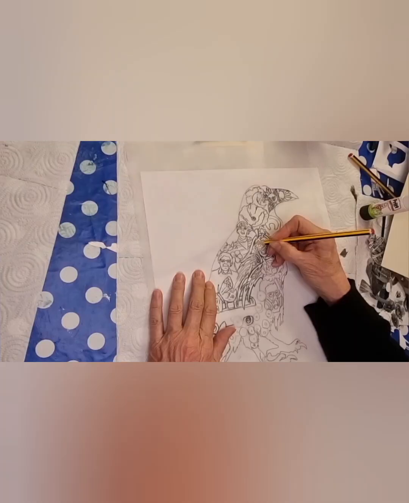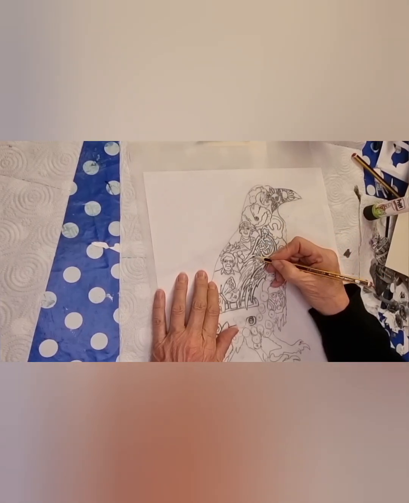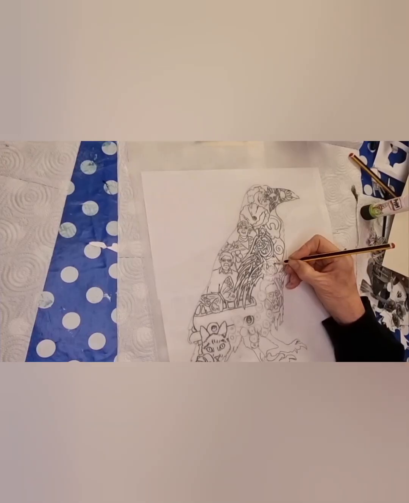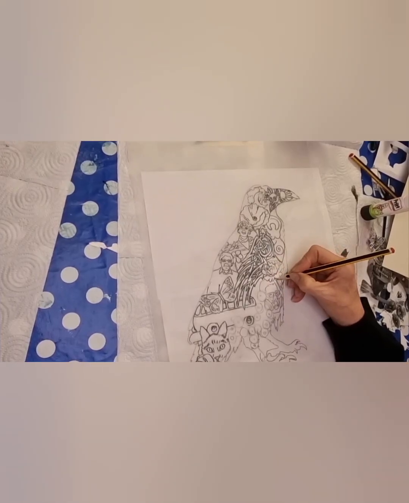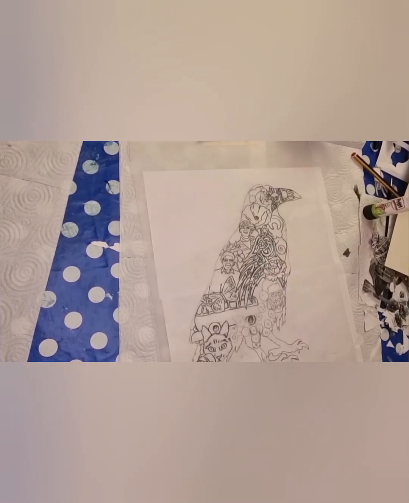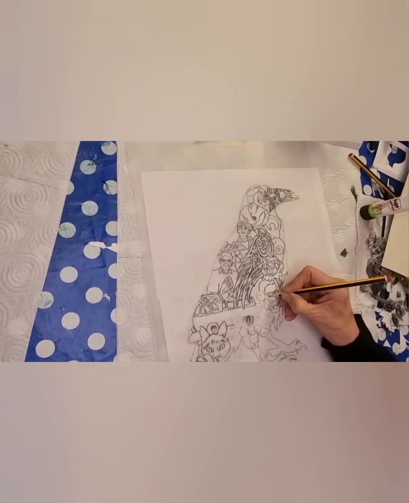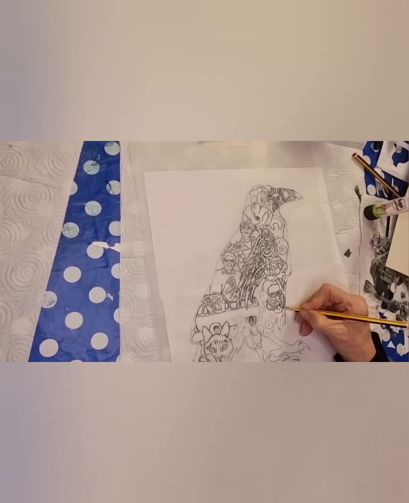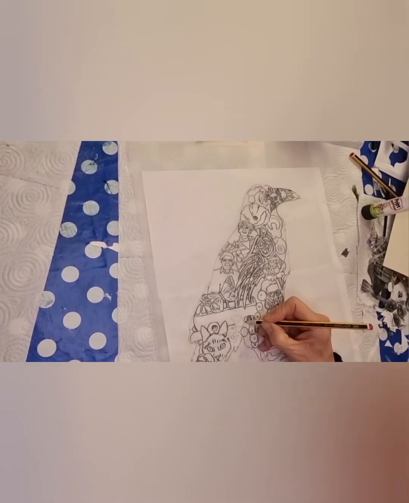So you can see why it took 2 hours to do this, because there's an awful lot of stuff in there. Obviously, the more pictures you add, the more complex it is and the more tracing you have to do. So if you want to avoid this part, either photocopy your tracing paper on the first go, or make your pictures less complex and fewer of them.